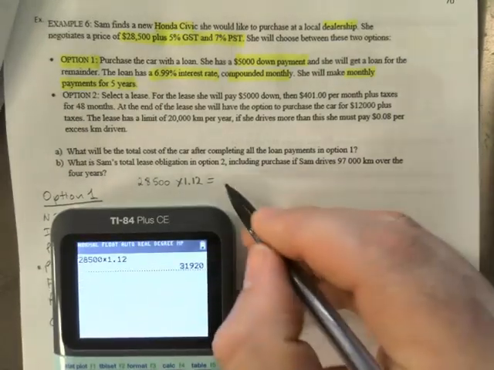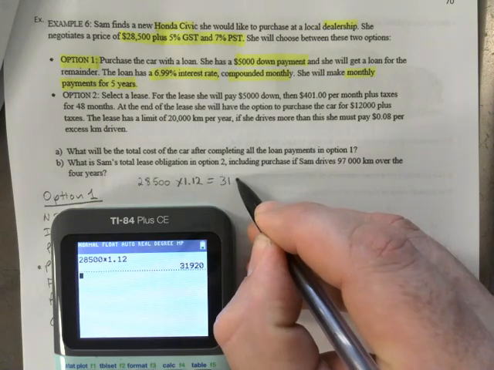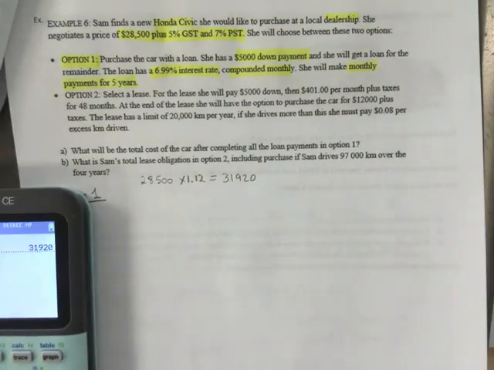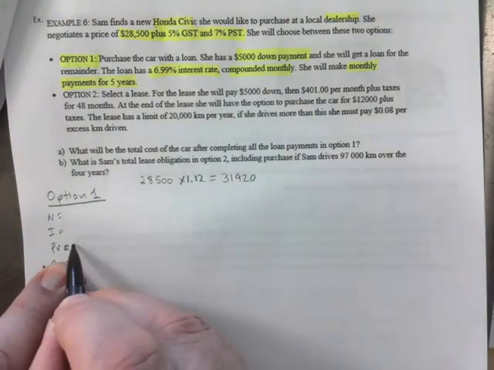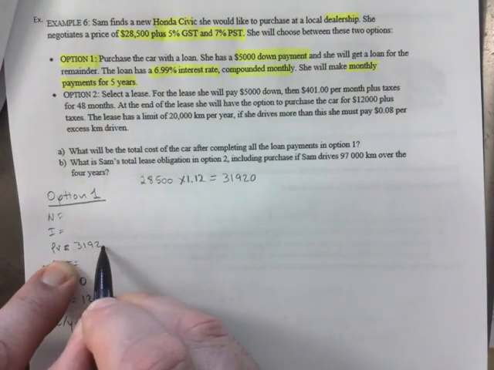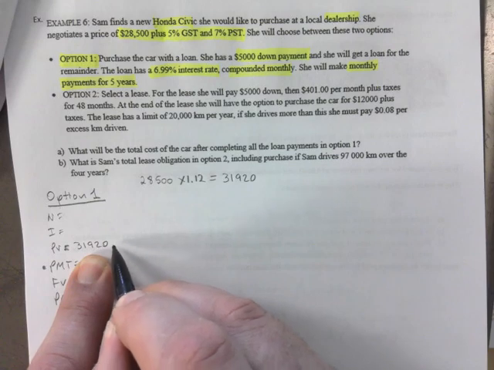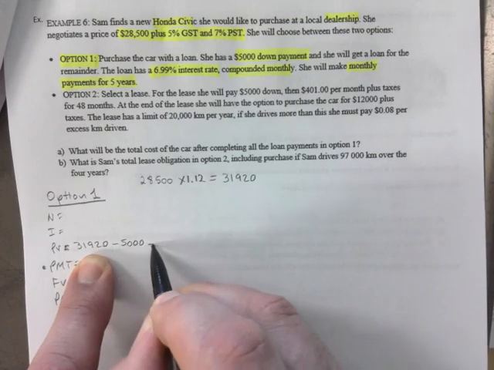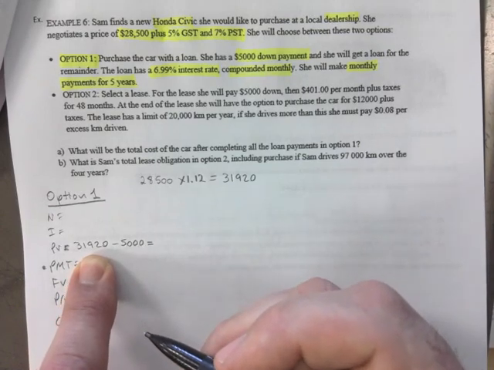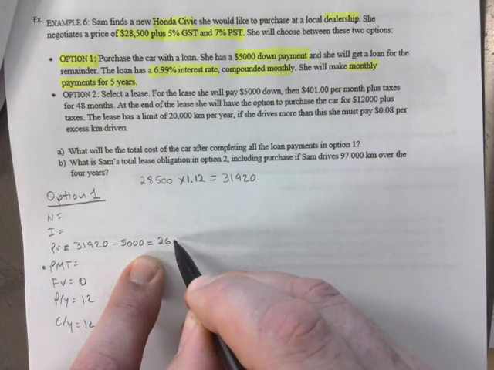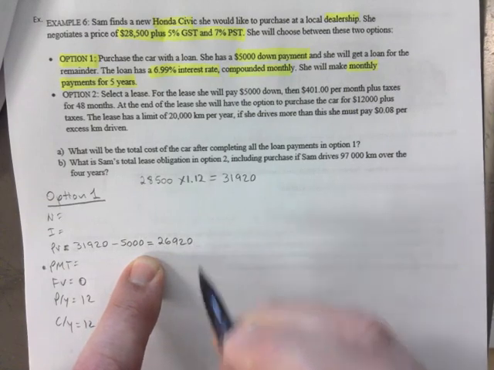So that's 31,920. So I'm going to use this number and put that in here, my present value. And what are we going to do to that number? Subtract the 5,000, that's right. And that ends up being 26,920. Okay.